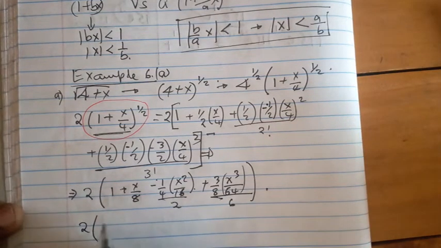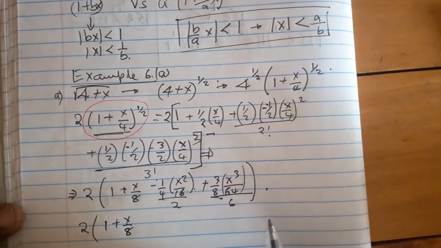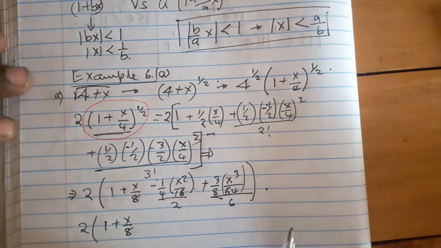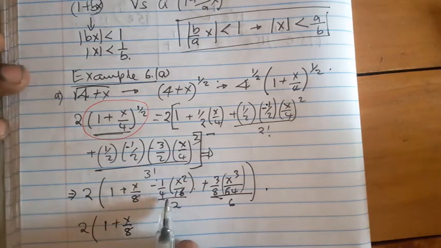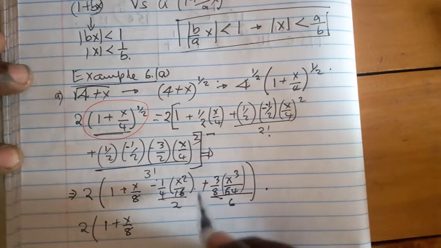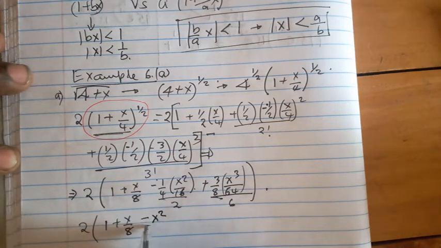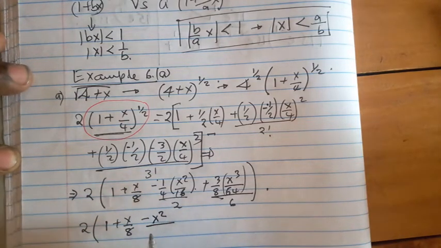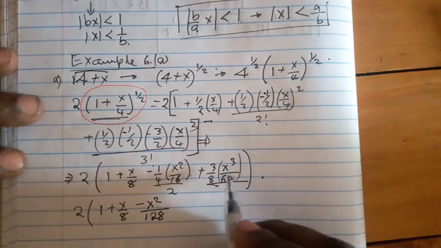So we are having 2, 1 plus x over 8. We have no fight about that. But you can see minus x squared over 16 times 4. What is 16 times 4? 64. 64 times a half is x squared over 128, so minus x squared over 128.